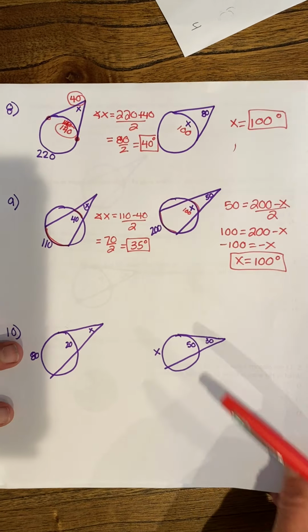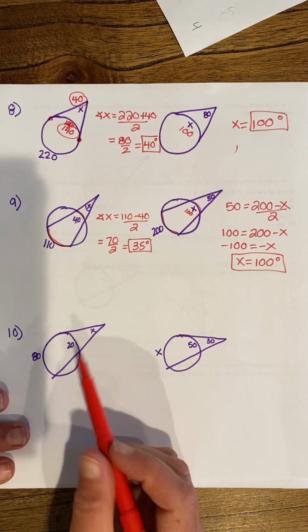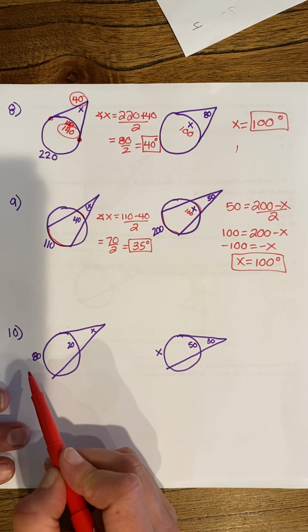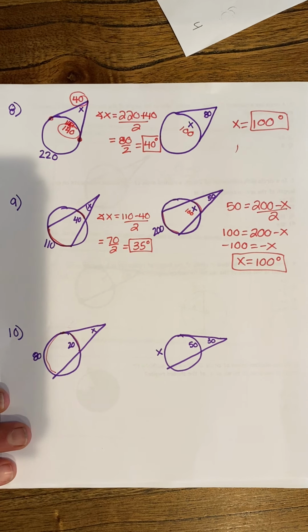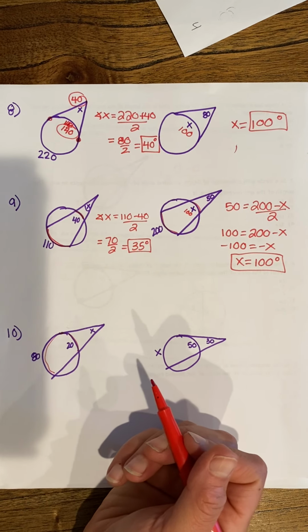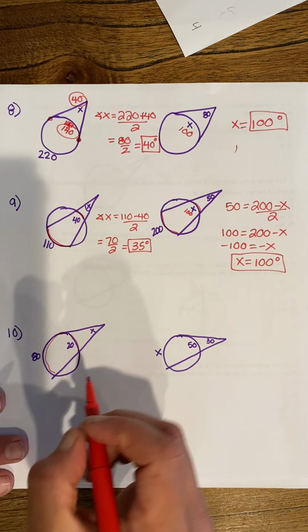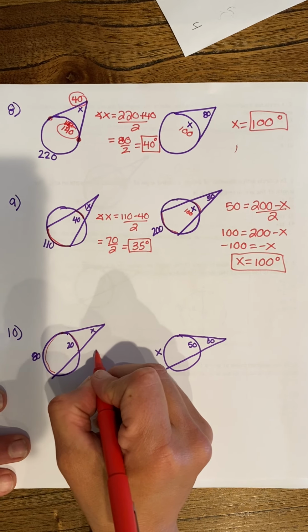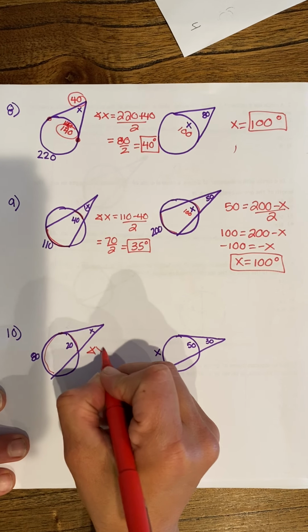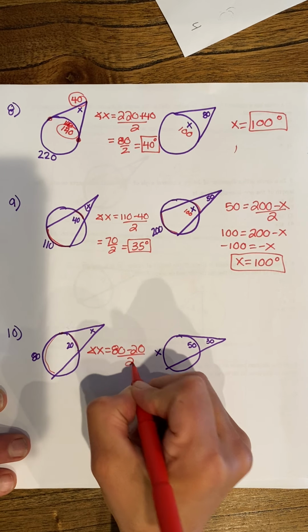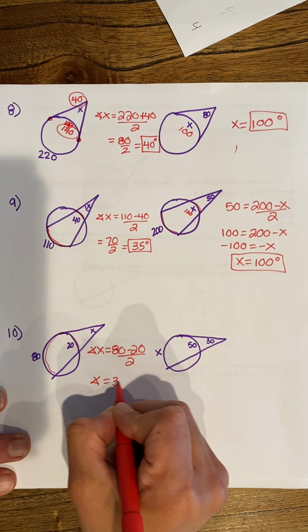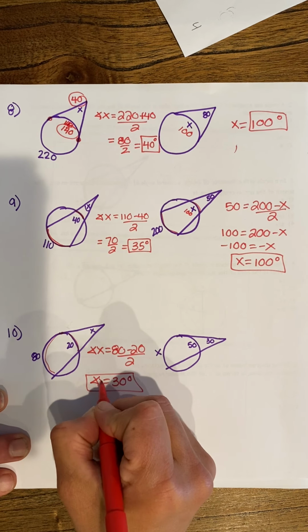So an example of that looks like this one, right? So here I'm given 80 and 20, which is 80 is the arc I need, right? 20 is the other arc I need. I could find this arc now if I really wanted to, but I don't need it. I just need the outside and the inside. So this is gonna be angle X equals 80 minus 20 divided by 2. So that angle is just gonna be 30 degrees, okay?